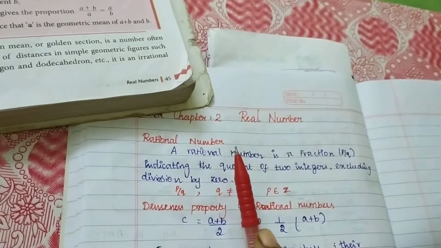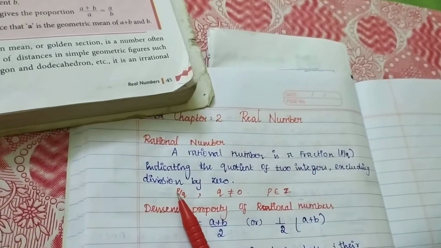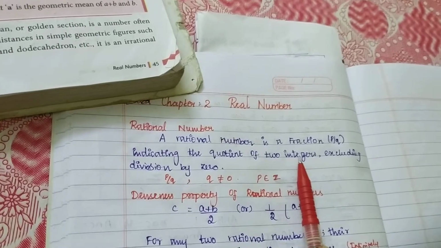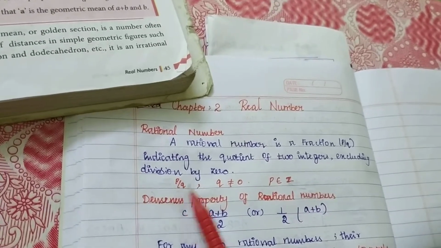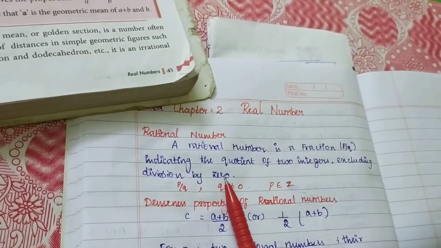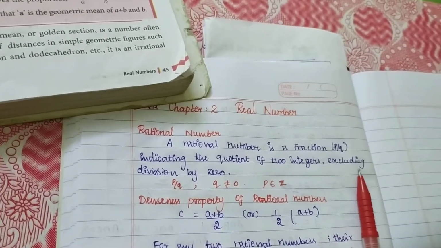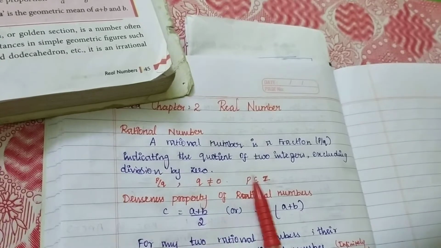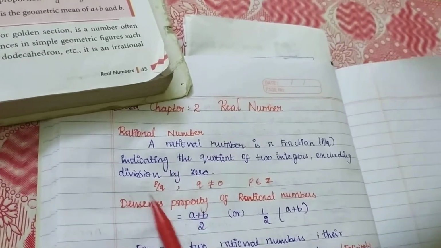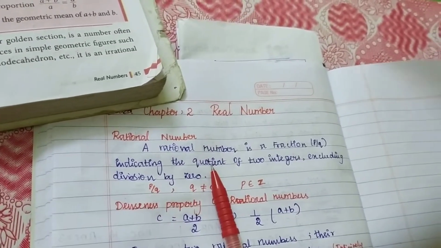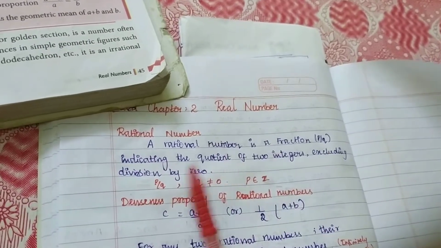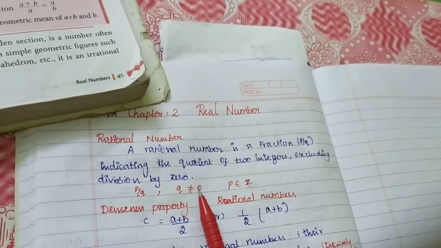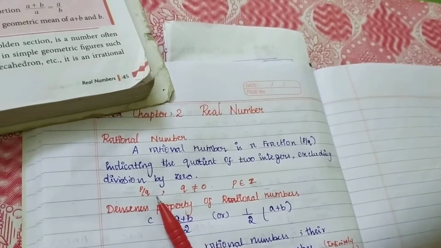A rational number is nothing but a fraction form. It is nothing but p by q form, indicating the quotient of two integers, excluding division by 0. Excluding means except 0 for your division. So that's what they mention in the symbolic form, a fraction format. Whatever integers you have, your denominator, your division, should not be equal to 0. That's why they mention the p.